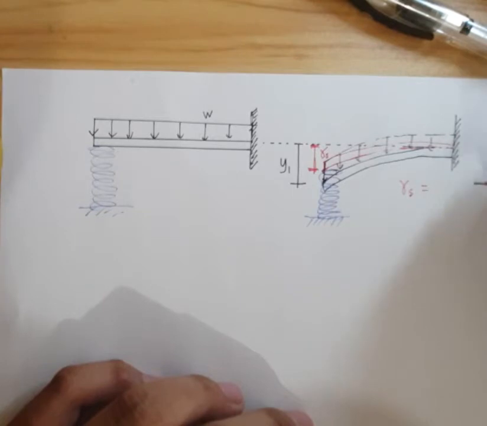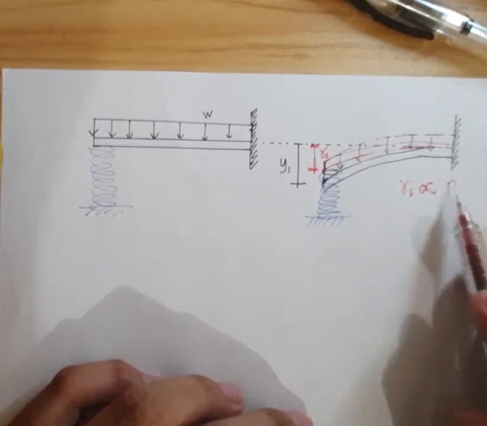The deflection of the spring is directly proportional to the applied load. Okay, the deflection of the spring is directly proportional.